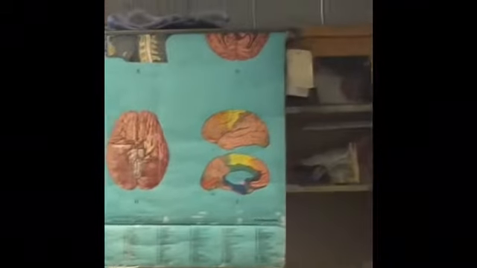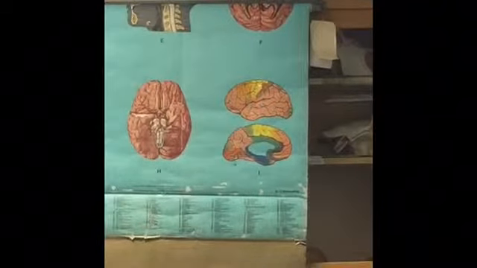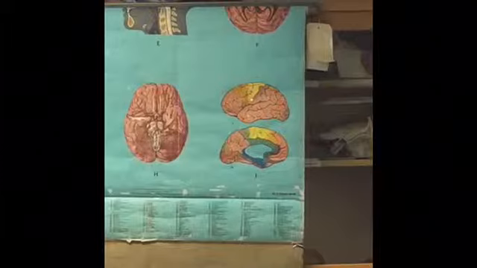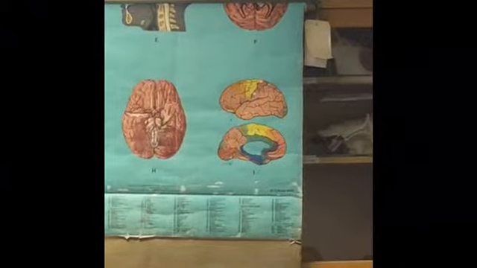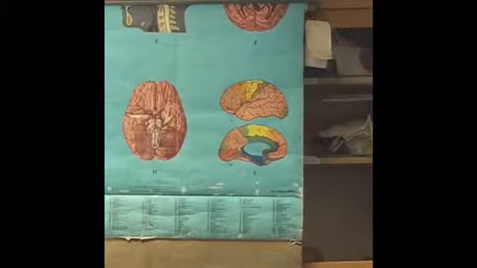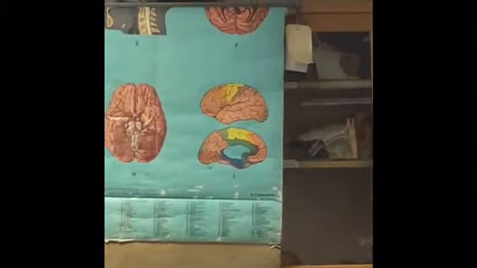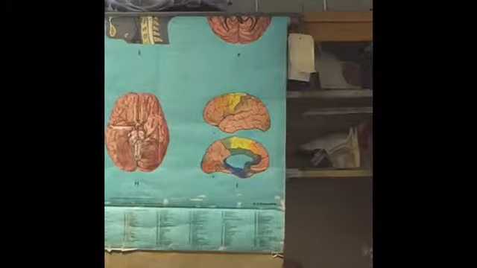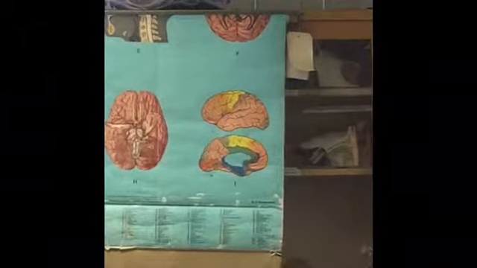Okay. This is just showing you some of these regions again, right? So like precentral gyrus, yes. Postcentral gyrus, central sulcus in between. And then these are just showing you some pretty colors, okay? Let's do a break, okay?